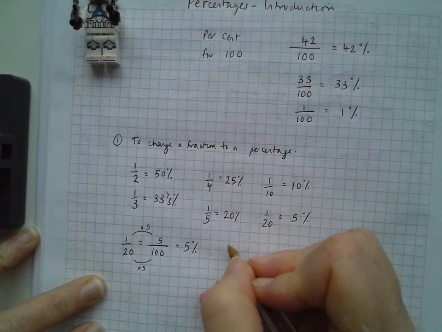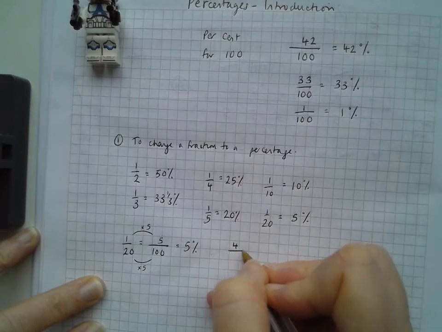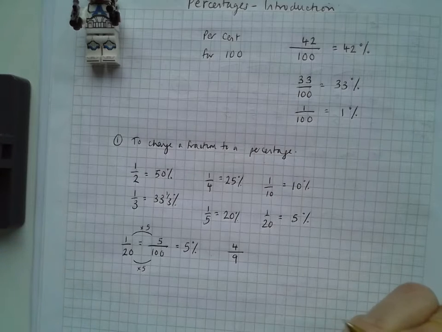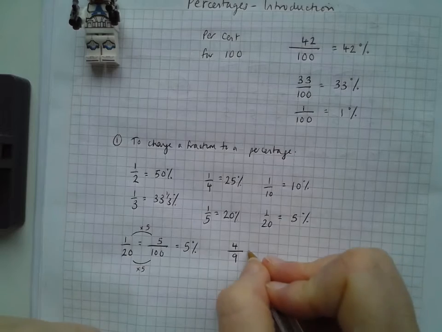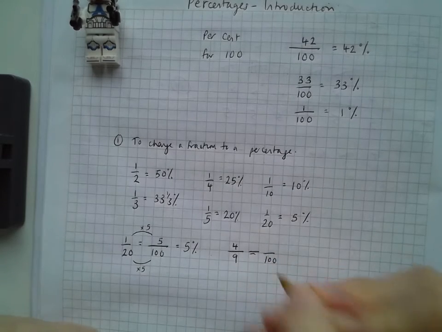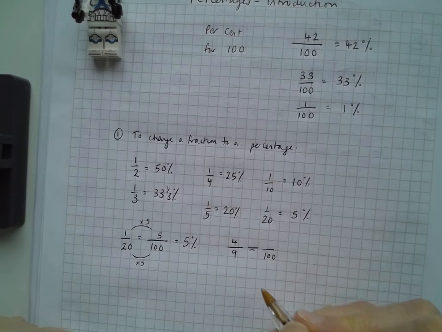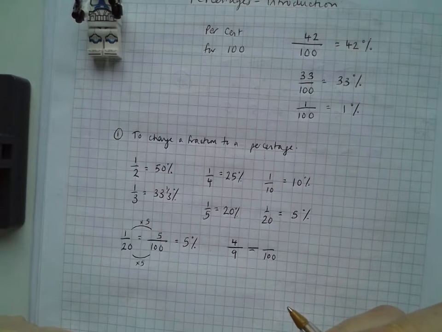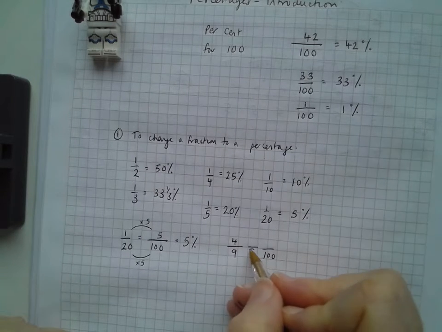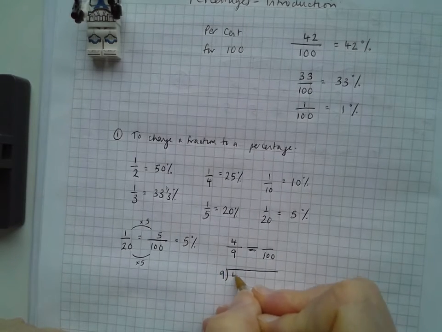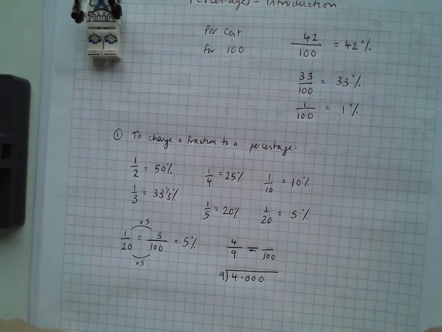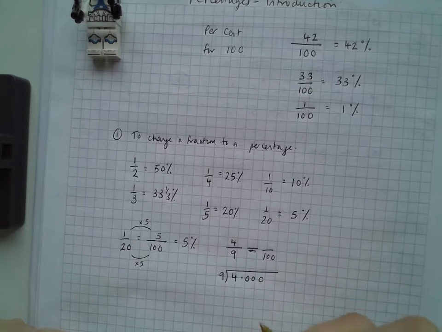Say we had 4 over 9. That's a more difficult one. How would I get from 4 over 9 to a percentage? It's not easy to see what that is over 100, is it? I can't say, well, 9 goes into 100 11.1 times. Well, I could, but it's not really very helpful. So is there another way of doing it? Well, what I could do is I could divide 9 into 4, and that would be changing it to a decimal first of all, wouldn't it? So maybe, is there another way? Because we'll come back to that when we change to decimals.